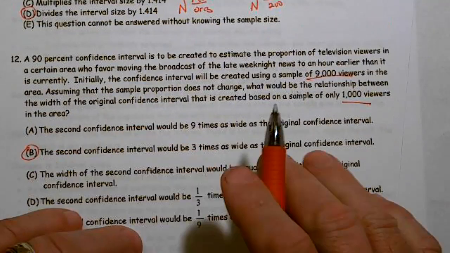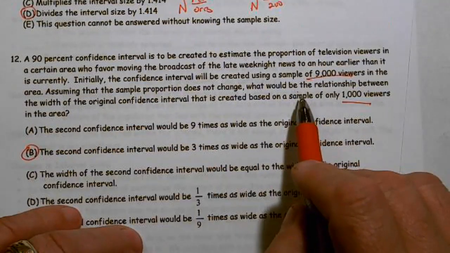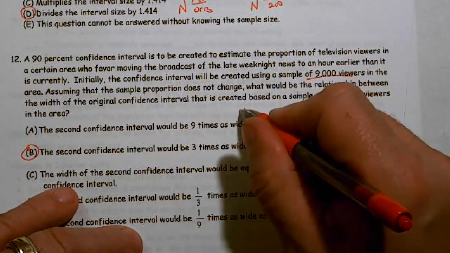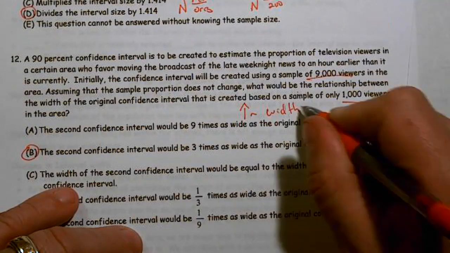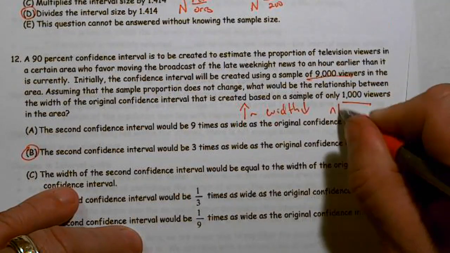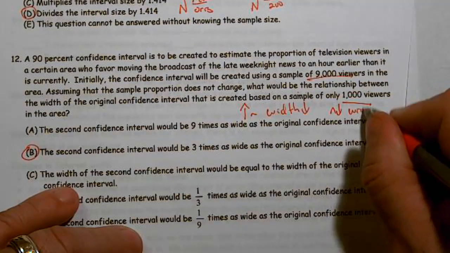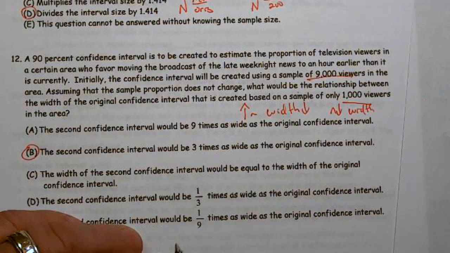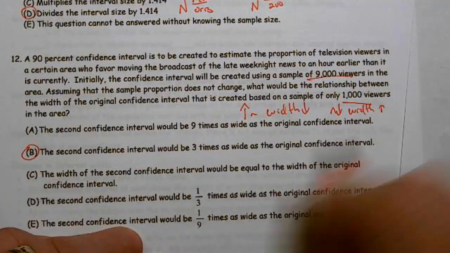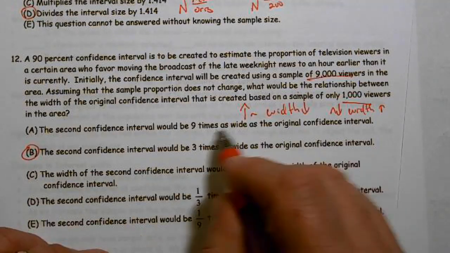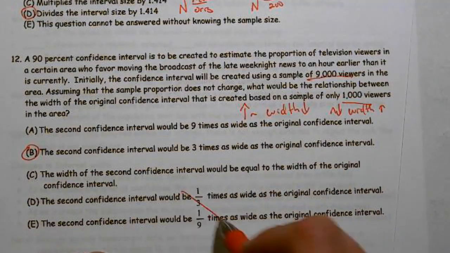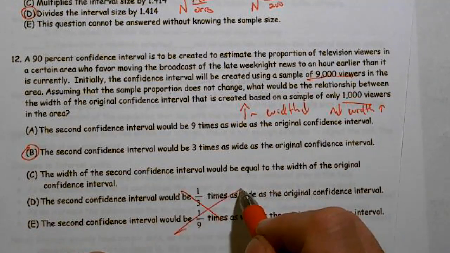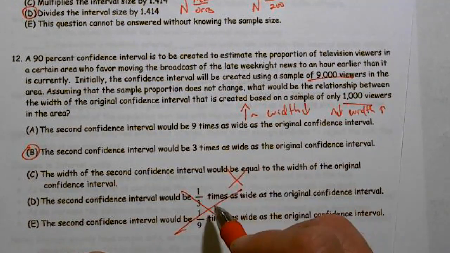Now let's think about this. If we decrease the sample size, as n goes up, width goes down. As n goes down, width goes up. So we know, just looking at it, we're going to have to be wider. So the question is, how much wider? So we're not going to be 1/3 or 1/9, and we're not going to be equal. So it has to be one of these two.